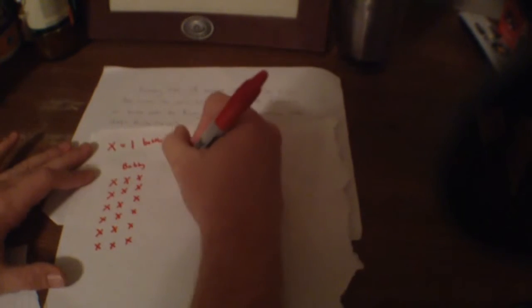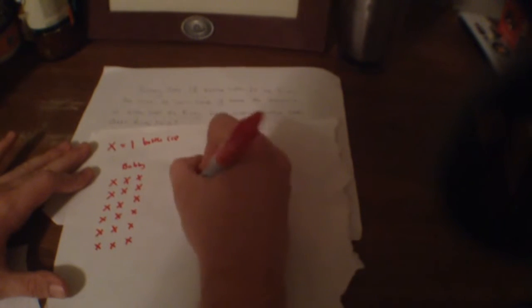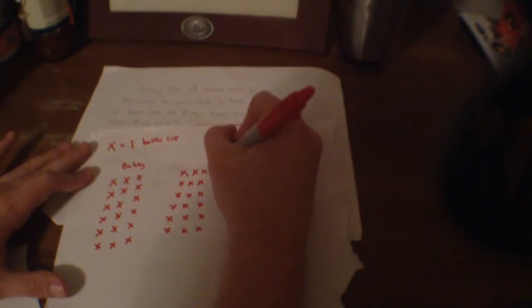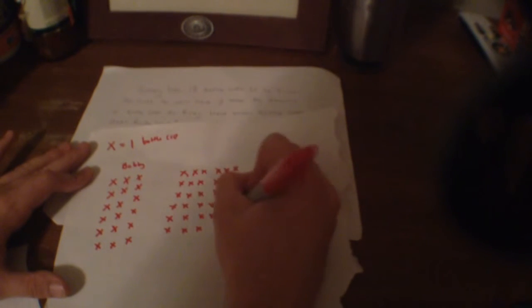Now, if he finds 36 more, we count 1 through 36. If he finds 36 more, he'll have 3 times the amount of bottle caps as Ricky.